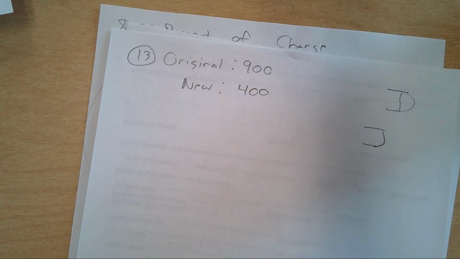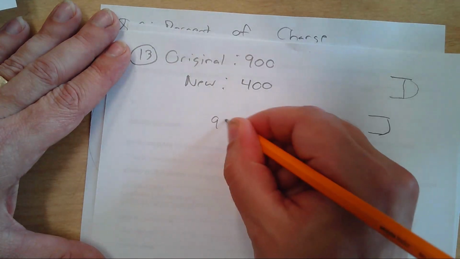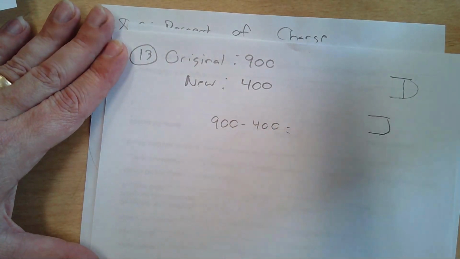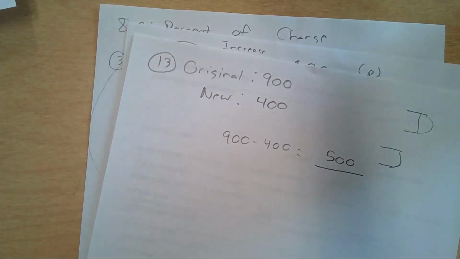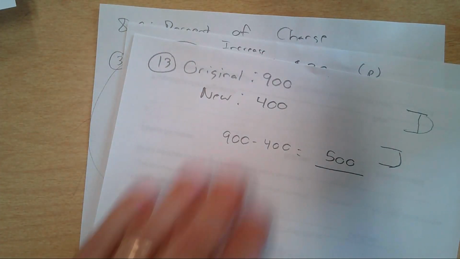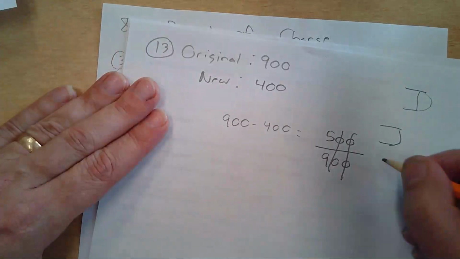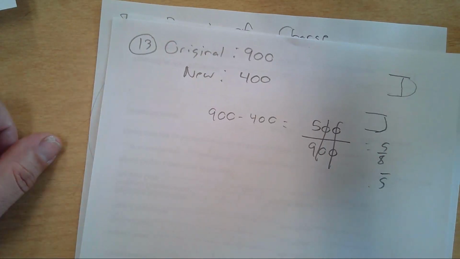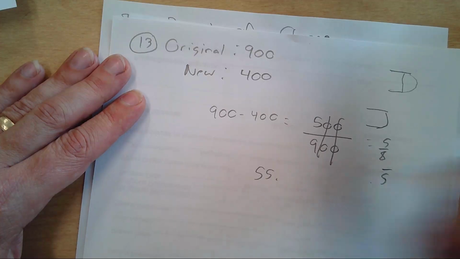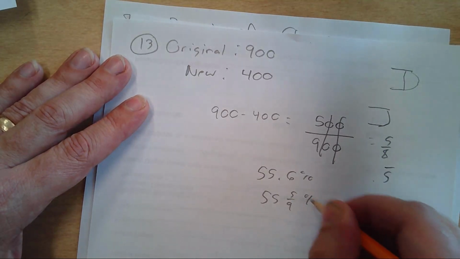So first, I need to find out the amount of change. I see my two values and the difference between them. Again, I always want a positive number here. The greater value is 900, the lesser is 400. The amount of change is 500. I'll divide it by the original amount, which is 5/9, or 0.5 repeating, or 55.6%, 55 5/9%.